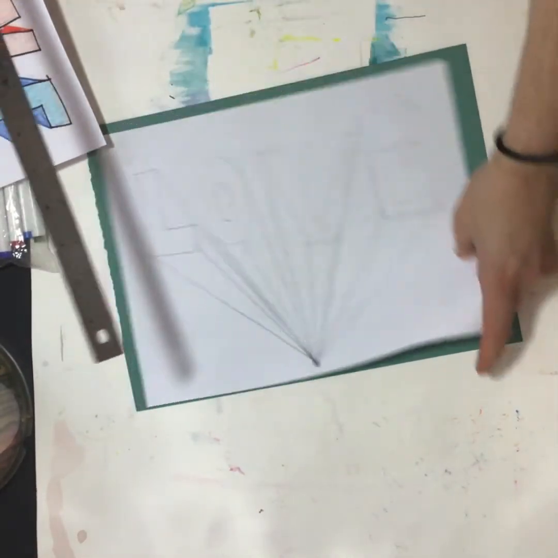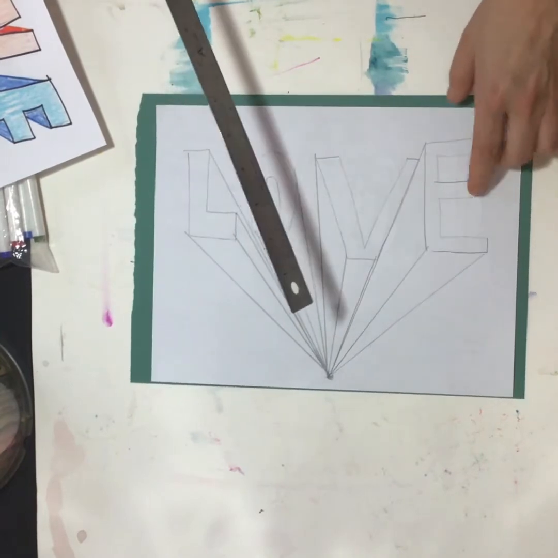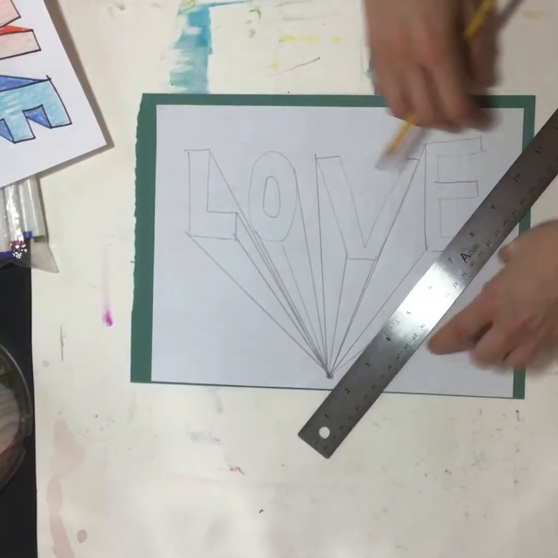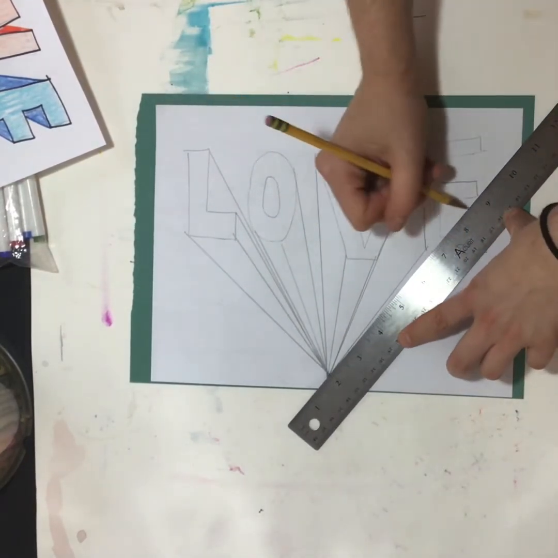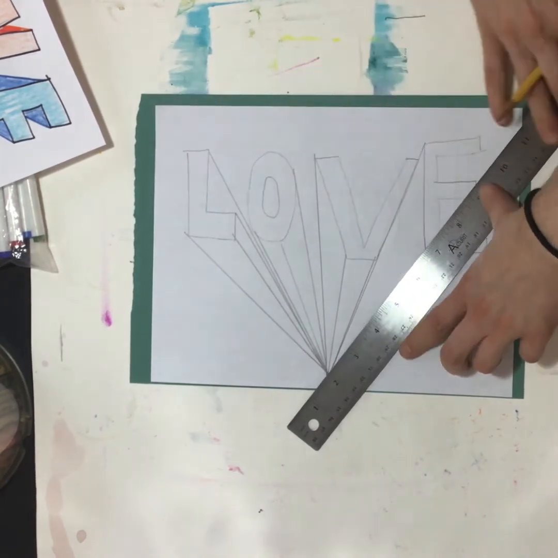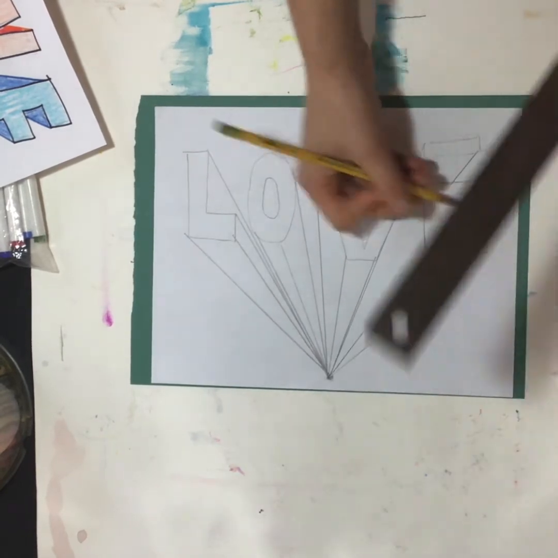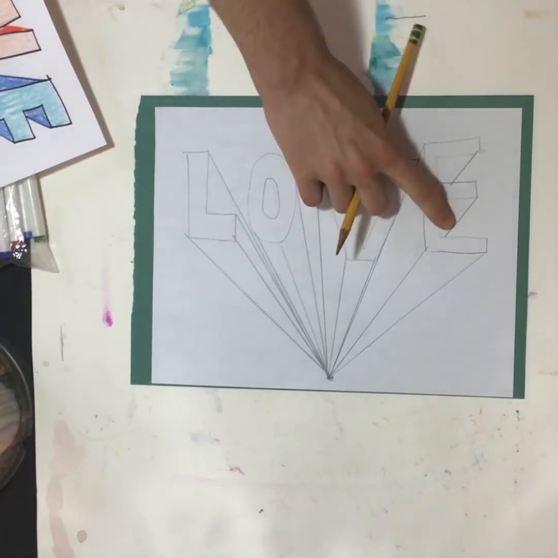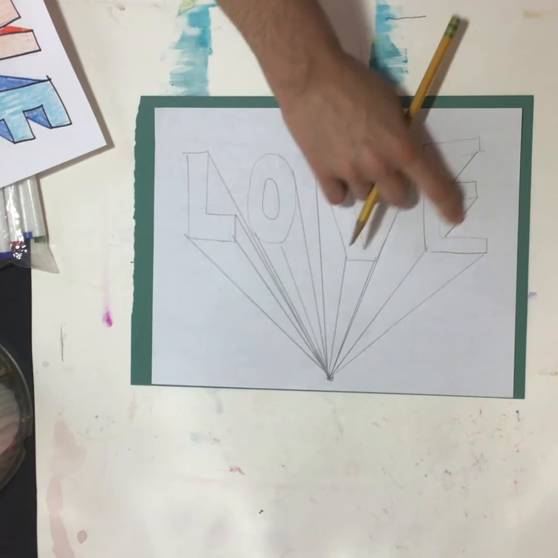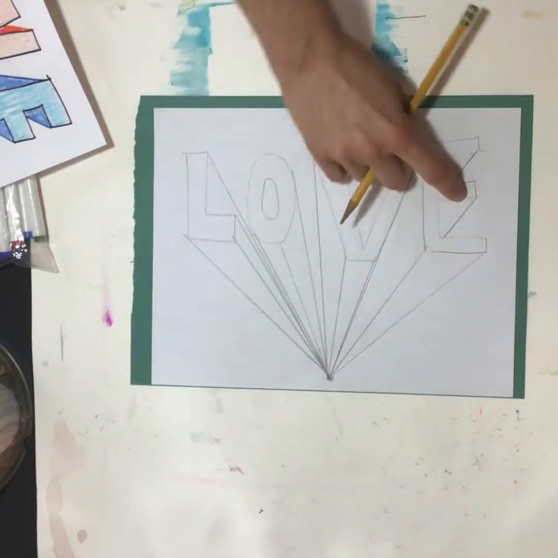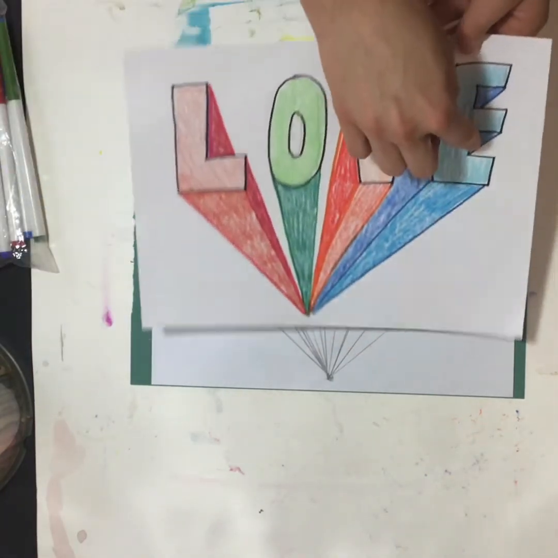Now again, like I said with the L, if you want to go ahead and line up the corners of the E's legs, you can. This is actually going to be hiding behind this, so you only need to draw it here. You don't have to draw it back there. I did it on this too, if you look.